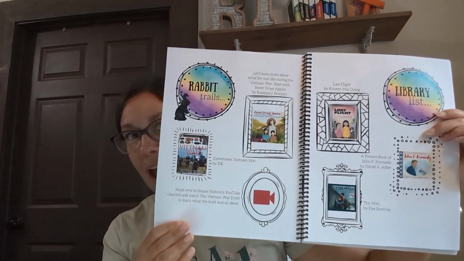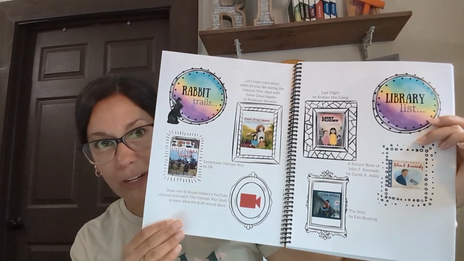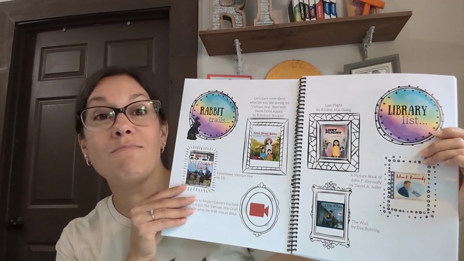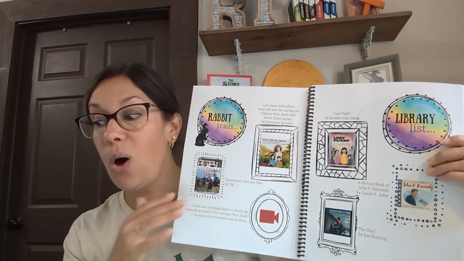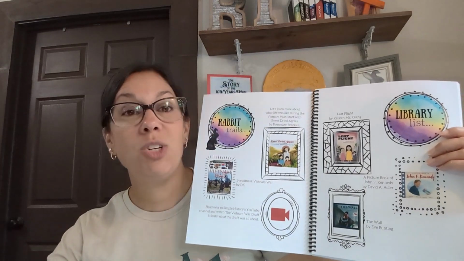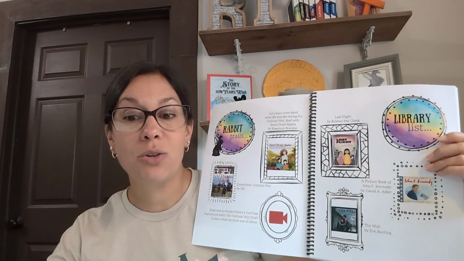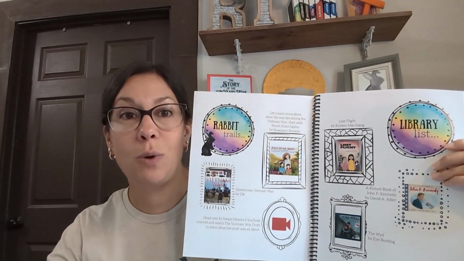After that, this is like a 2-page layout here. We have our rabbit trails page and our library list page. So this is where you're going to see the more book ideas. So the main books that I showed you are required reading. Those are the books you're going to probably want to purchase, whether you purchase them from Amazon or you purchase them from used bookstores, or just check ahead of time that your library has them so you're not scrambling last minute to try to get them.